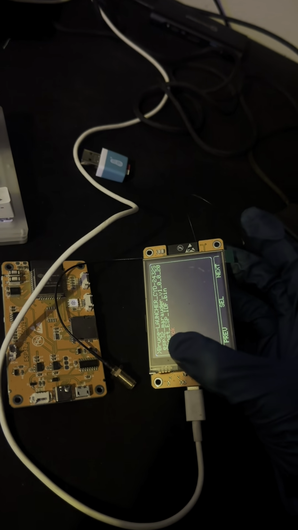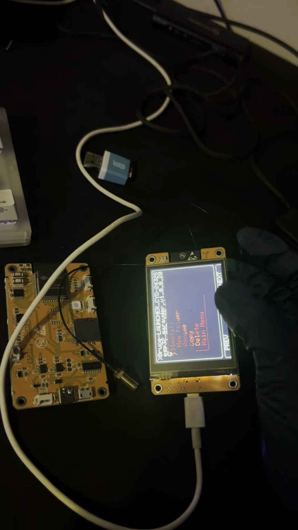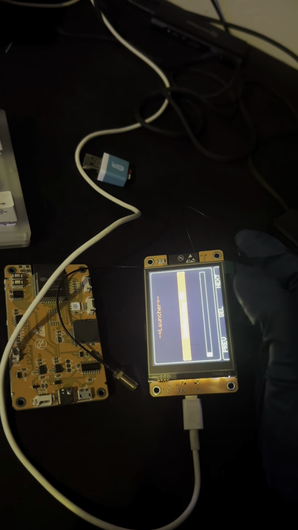Now, you guys all know about ESP Marauder, and I don't gotta show you that one. Bruce, okay? You just double tap, install, and it works. You can barely see it, but it works.